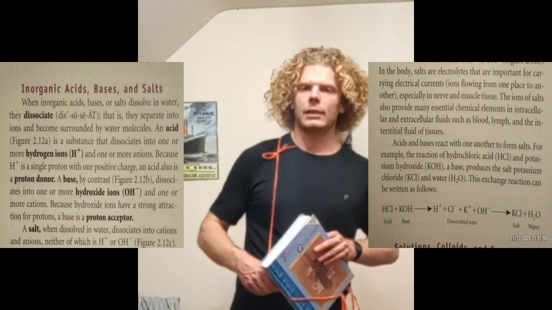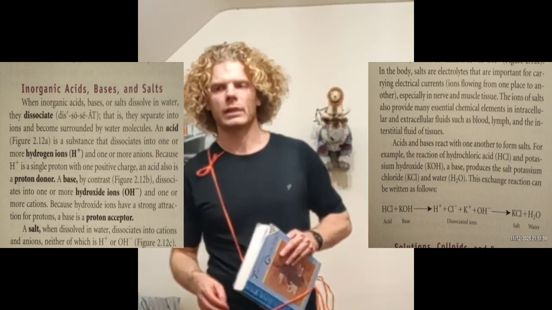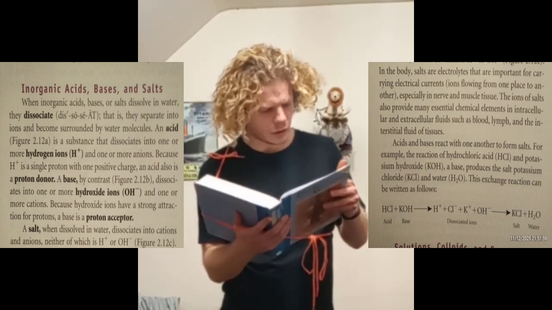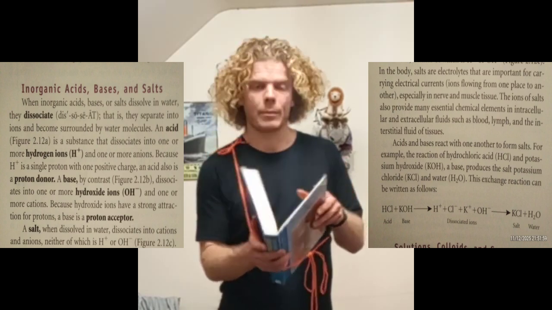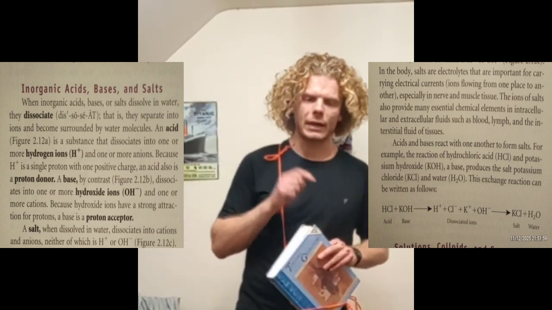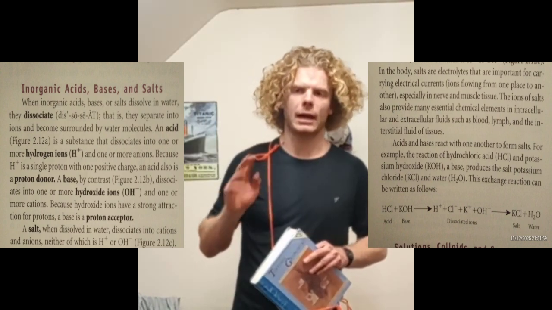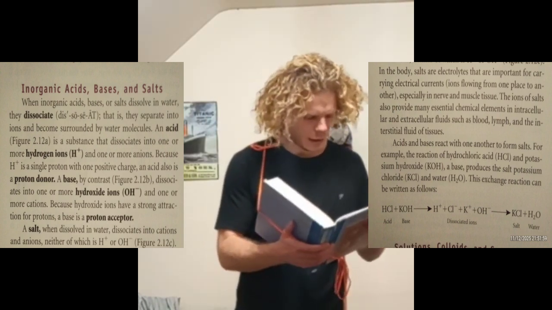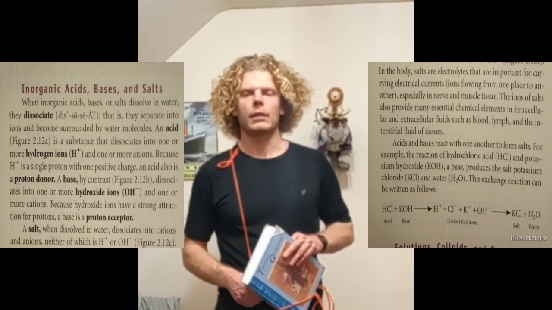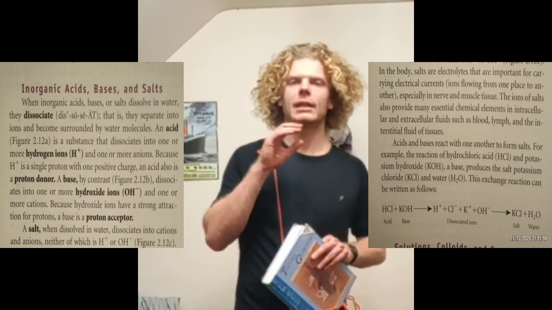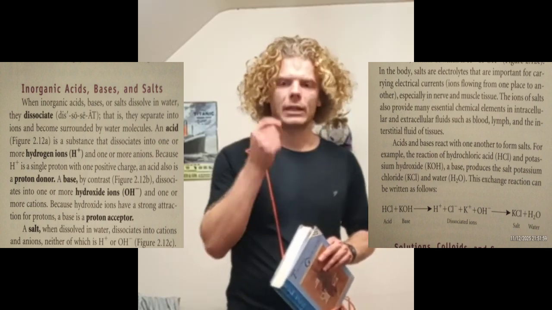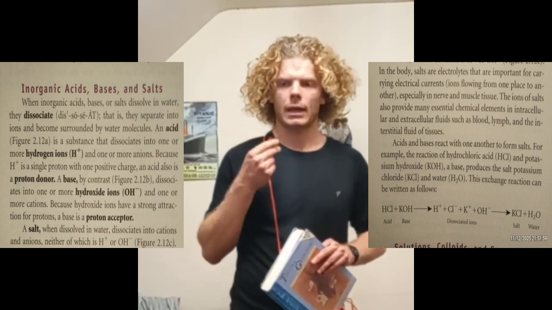A base is something which dissociates into one or more hydroxide ions. We had hydrogen ions and hydroxide ions now, and they have cations with them. Such a hydroxide ion is negative, it is a proton acceptor. And the two can come together and build a salt.